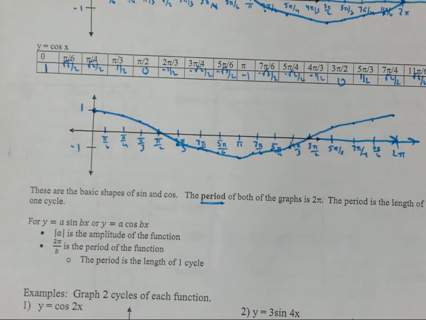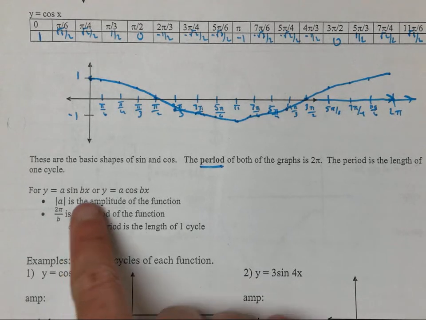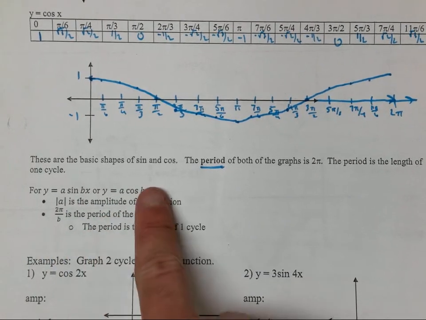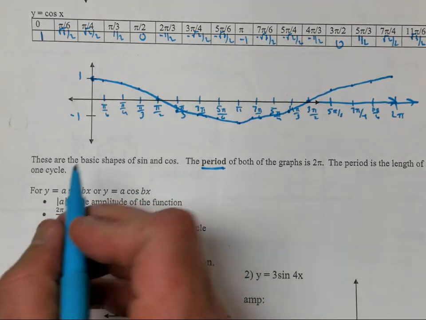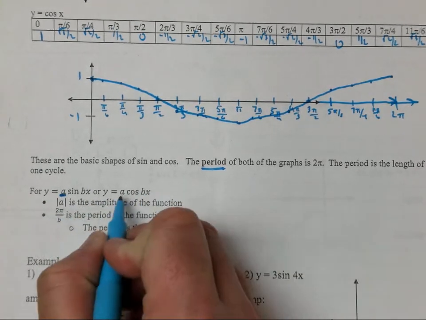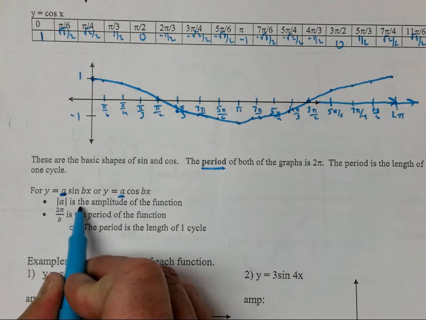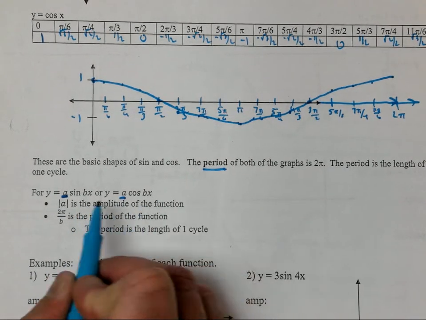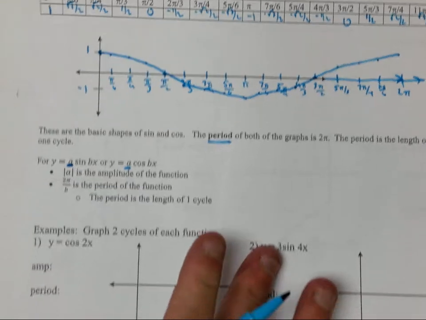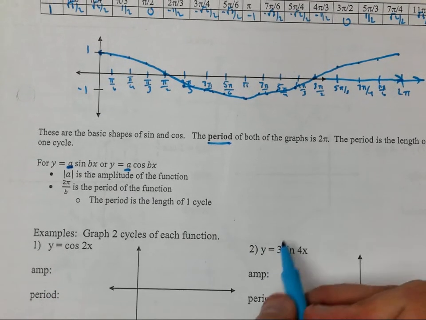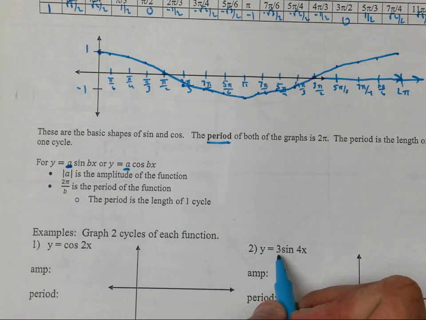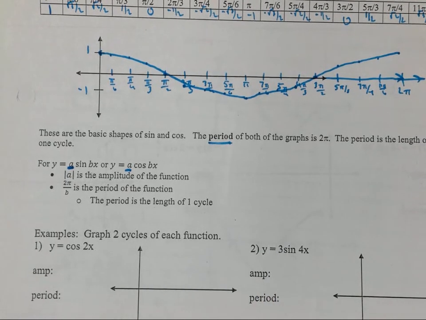Now, let's talk about how you can determine period and amplitude for graphs other than the parent. It says for y equals a sine bx, whatever number's sitting here, you take the absolute value, and that's the amplitude of the function. For example, you look at this one. The number understood from cosine is 1. Absolute value is 1. That's the amplitude. Here, take the absolute value of this number. Amplitude, absolute value of 3 is 3. That would be the amplitude.